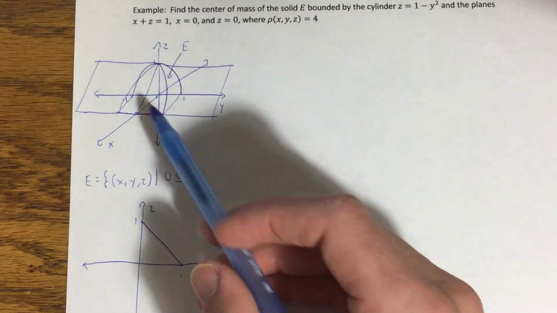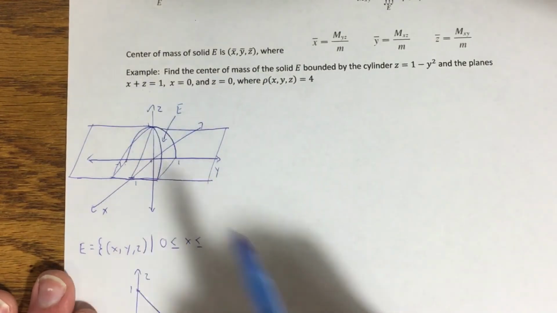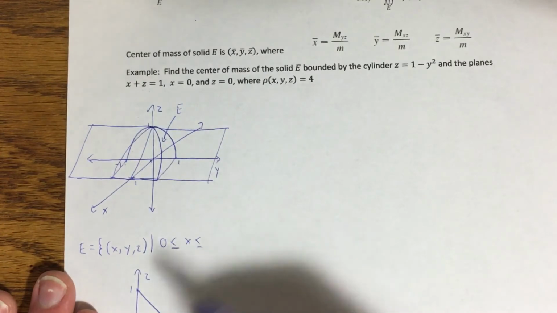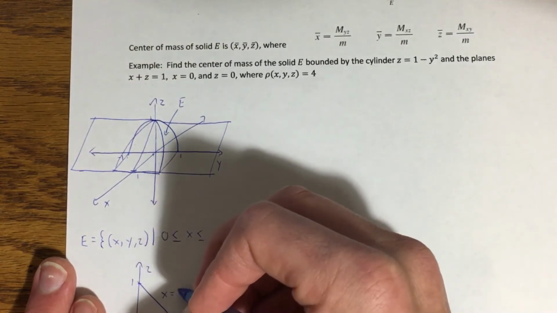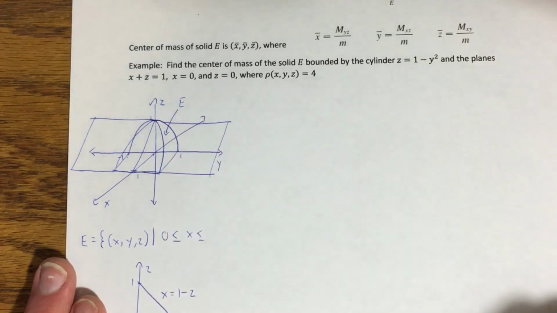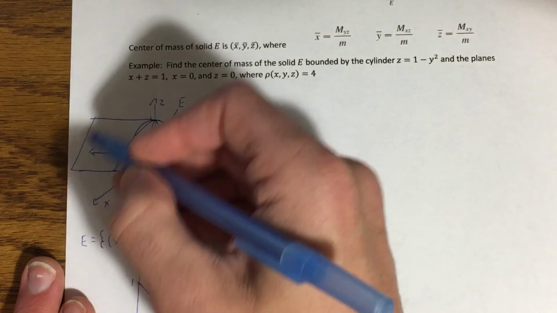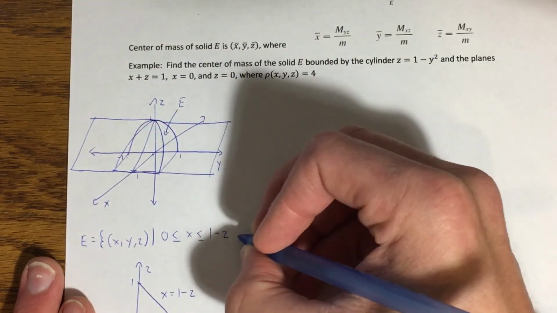And then it's bounded above by this plane right here. That's the plane x plus z equals 1. But I need a description of that plane where x has been isolated so I can see how x is affected by it. X in this case would equal 1 minus z if I solve that for x. So that's a description of this line, which is also a description of this plane, and that gives me an upper bound for my x.